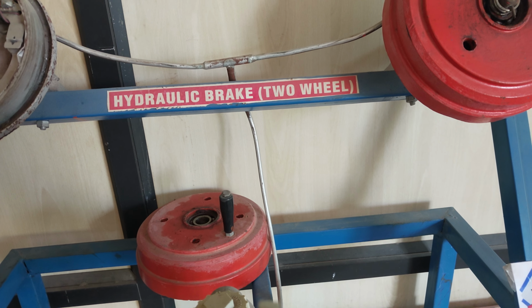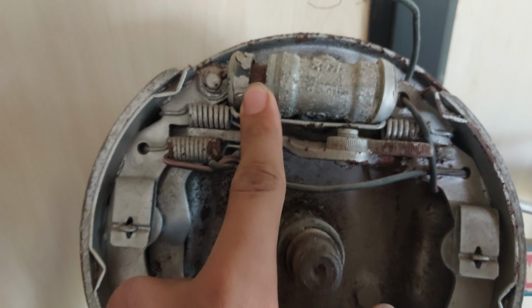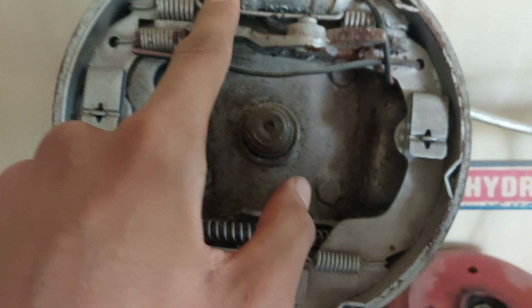So this is a shoe brake, drum and shoe, right? This is the external part of the drum. This is a drum brake, right? And here we can see it is an internal expanding shoe type. So these are the shoes, right? This is the external lining. This is made up of asbestos, right? This is a piston, also known as a slave cylinder in case of hydraulic brake.